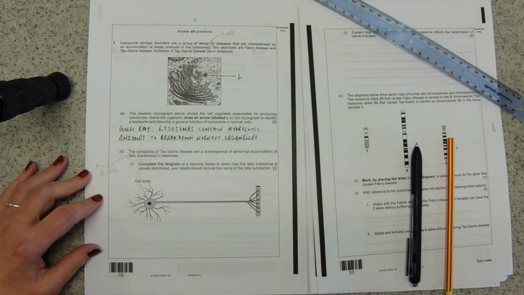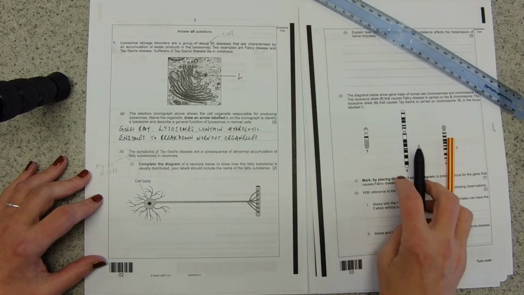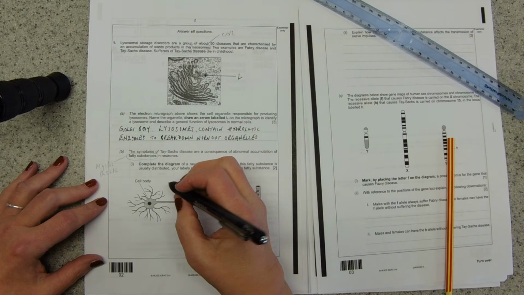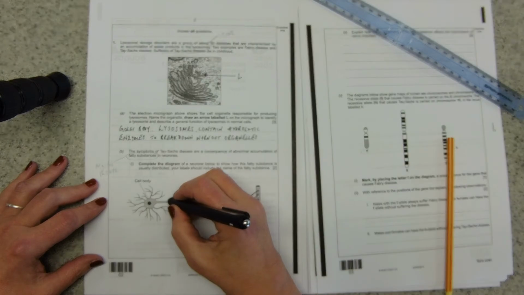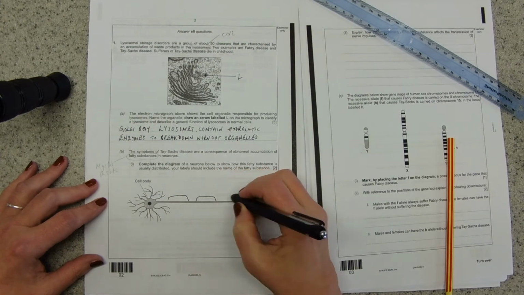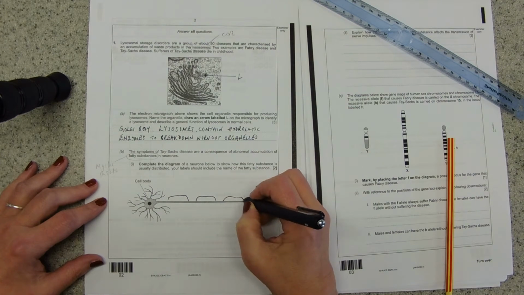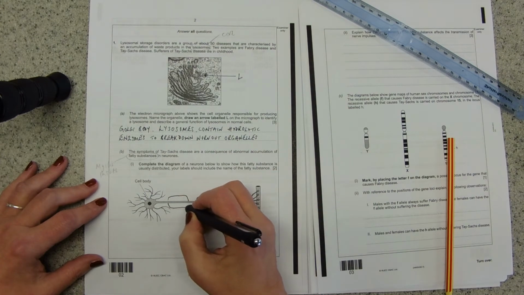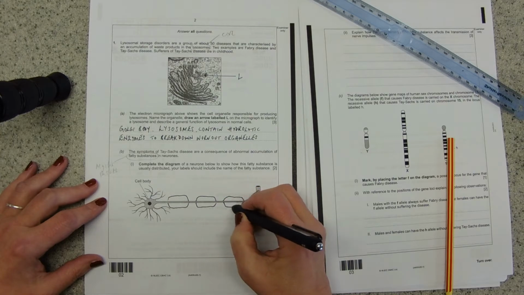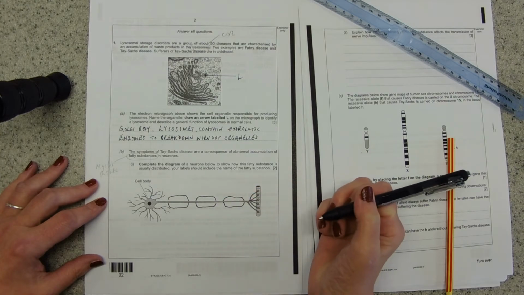Complete the diagram of a neuron below to show how this fatty substance is usually distributed. Your labels should include the name of the fatty substance. So it's usually distributed kind of like that, with gaps in between.